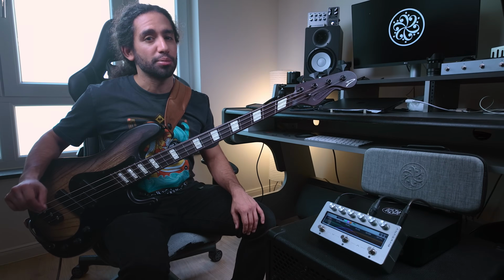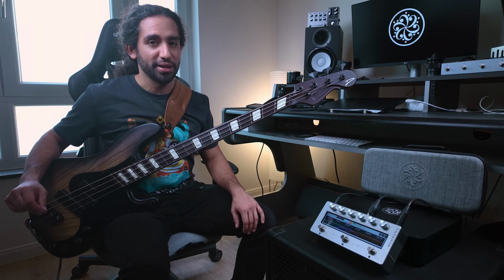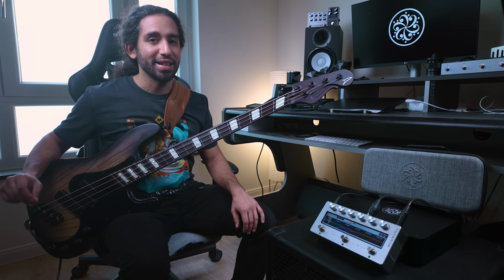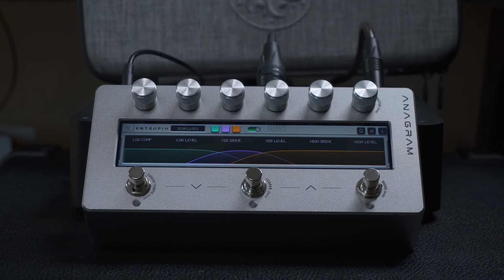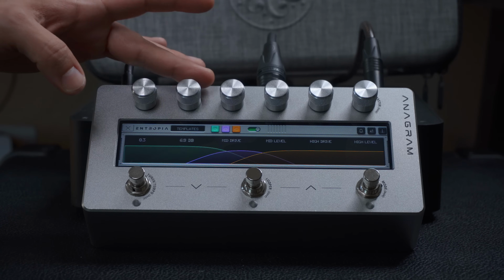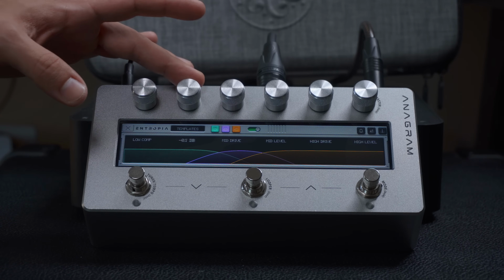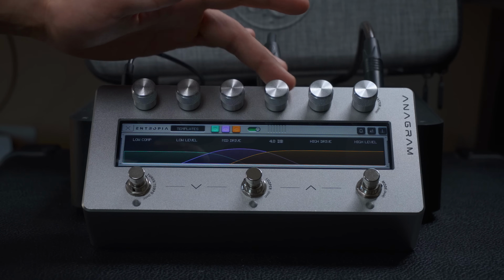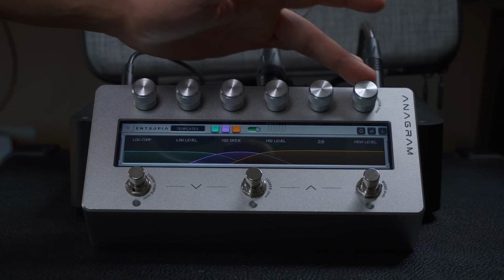Entropia is a parallel processing multiband distortion plugin that lets you independently control the low, mid, and high bands. Here we have an overview of our bands, and we can also control some parameters here. We can control the amount of low band compression, the low band level, the mid drive, the mid level, and the high drive and high level.